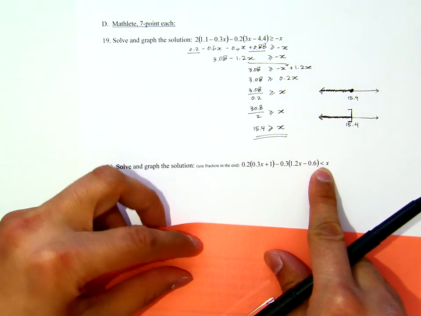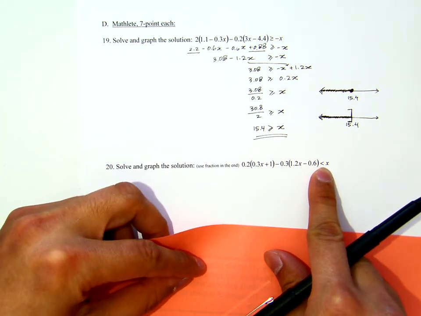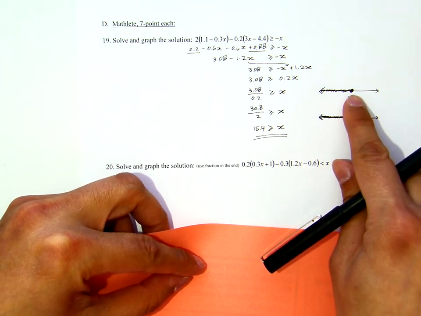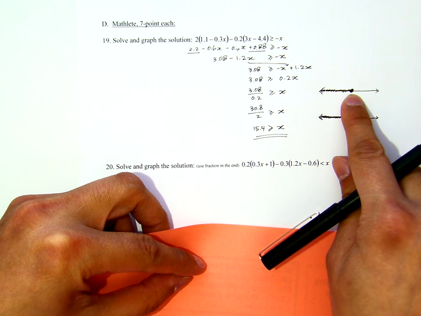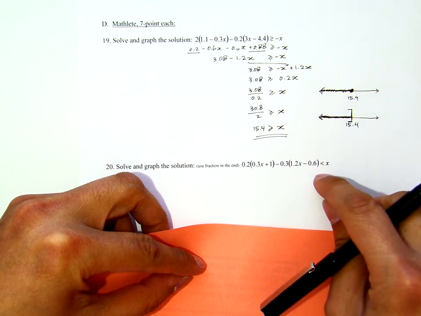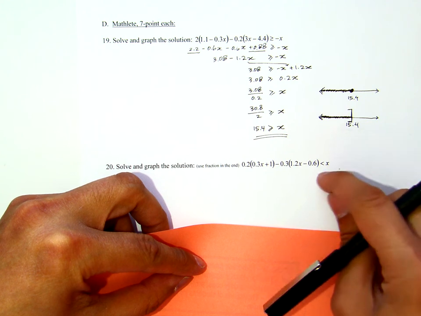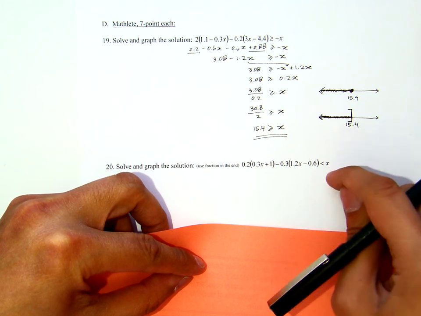So we expect later, when we do the graphing, if we use the open circle, closed circle method, it will be an open circle, and if you use the bracket, parenthesis method, instead of a bracket it will be a parenthesis.